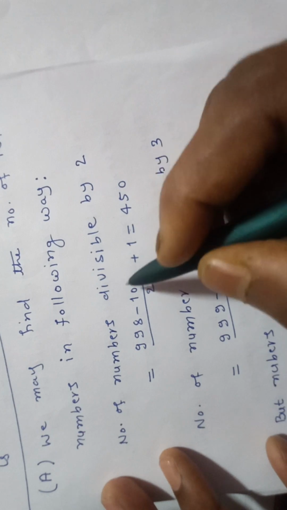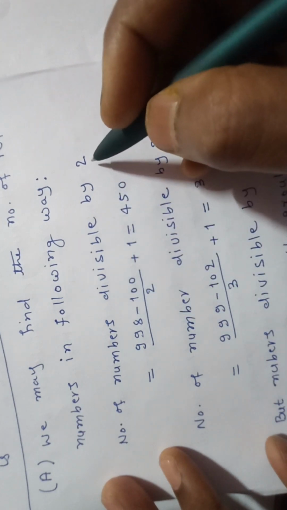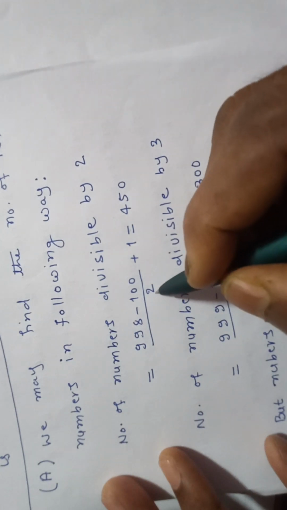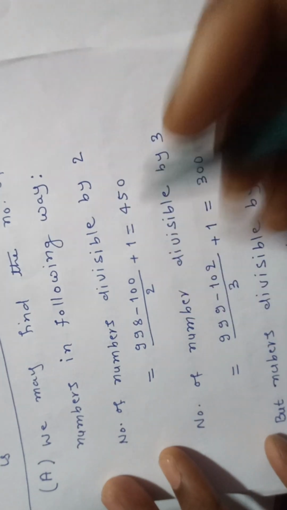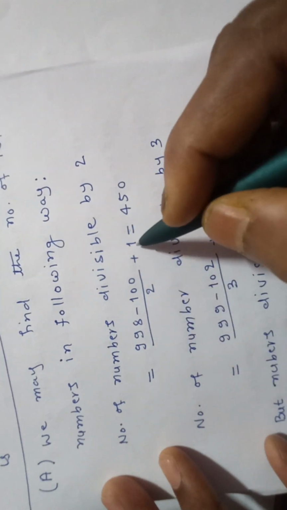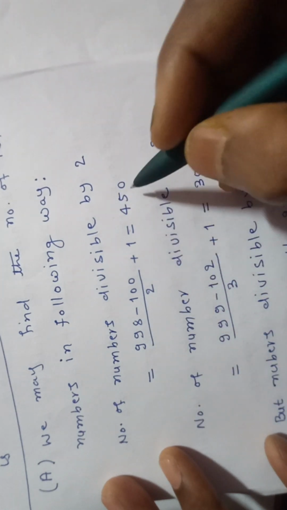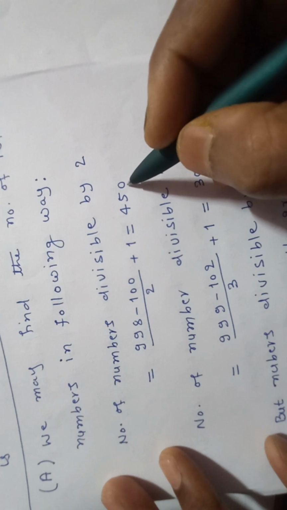So, using the formula of finding the number of terms of an AP, we have come to the conclusion that the number of numbers divisible by 2 will be 450.